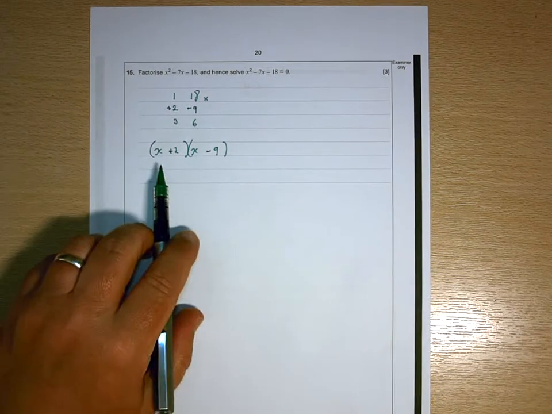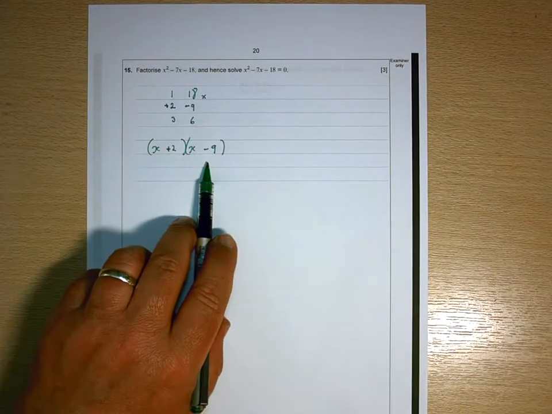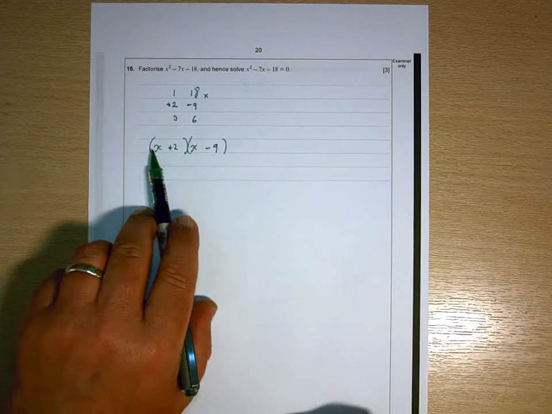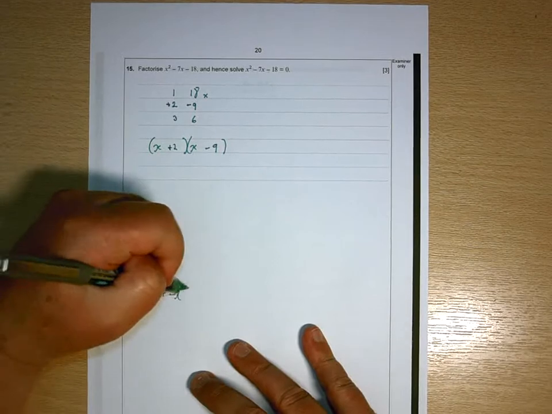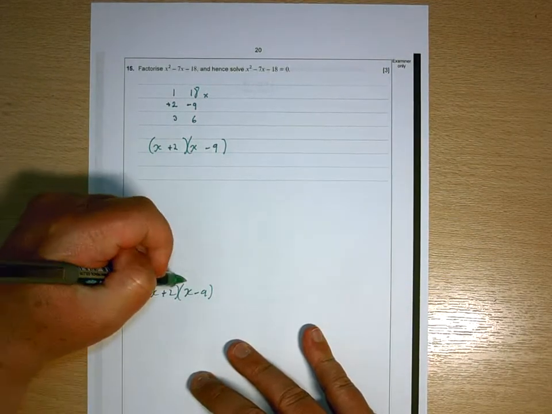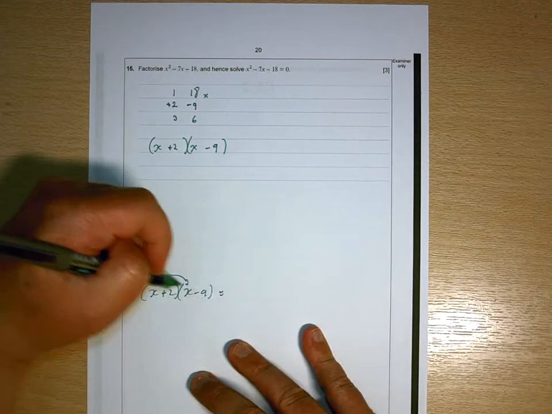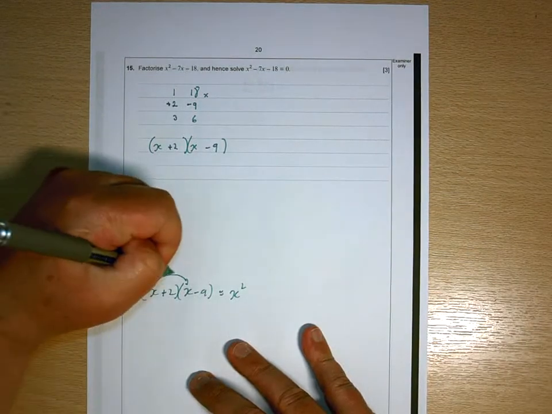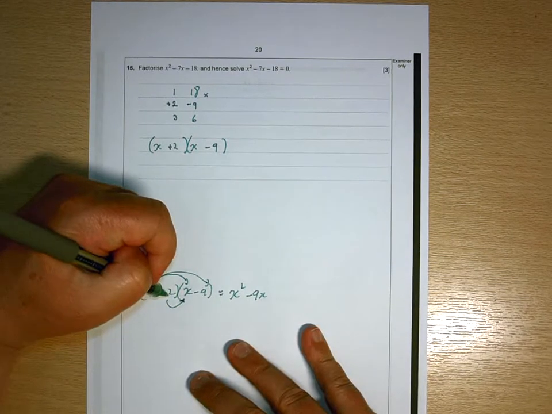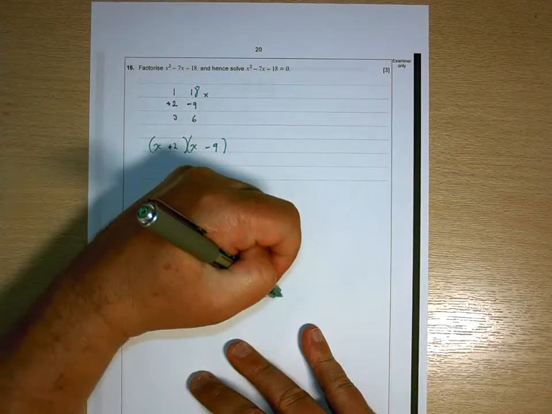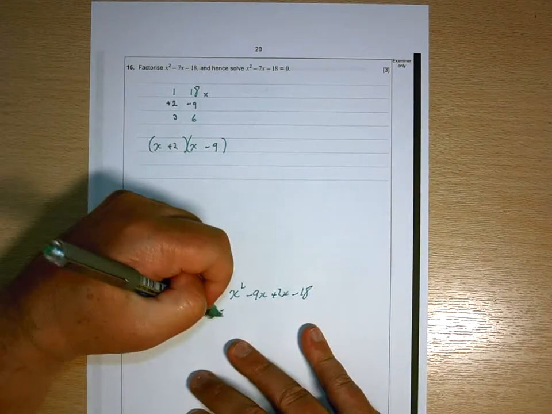And with this question, it's easy to check whether you're right, because if you can do this, you certainly have practiced multiplying out brackets. So you can just do a little check again down here or on the back page. You have to multiply each term in this bracket by each term in that bracket. So x times x is x squared. Then you do x times negative 9. Then you do this one times that, which is plus 2x. And then this one times that, which is minus 18.